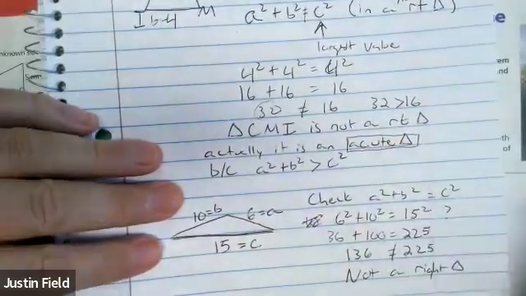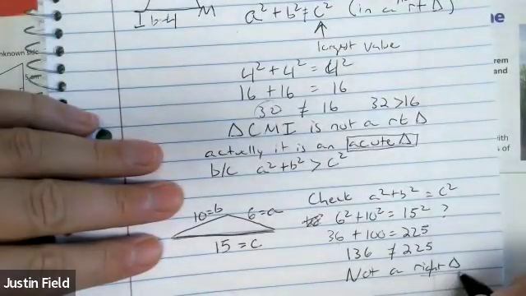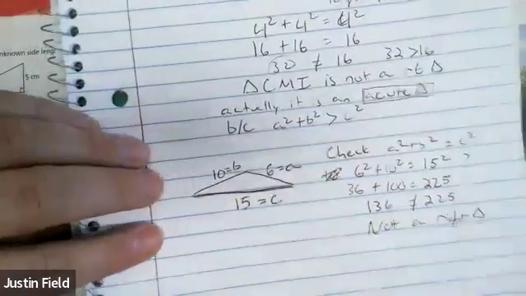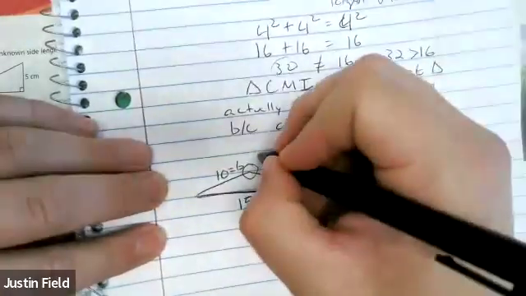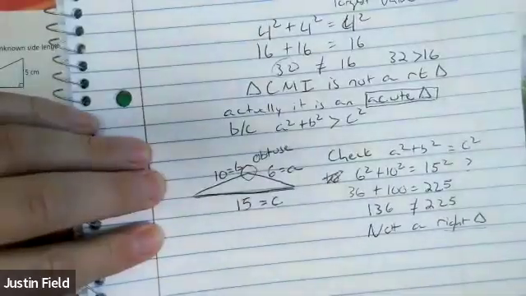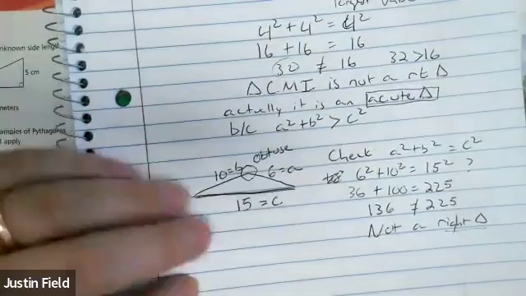Raise your hand if you know the third type of a triangle. So we know we have right triangles, acute triangles. What's the third type of angle? The third type of angle is this one up here. That's called an obtuse angle. Any triangle with an obtuse angle is called an obtuse triangle.